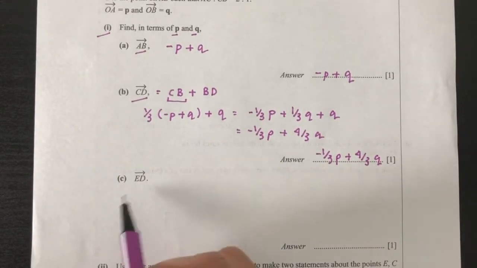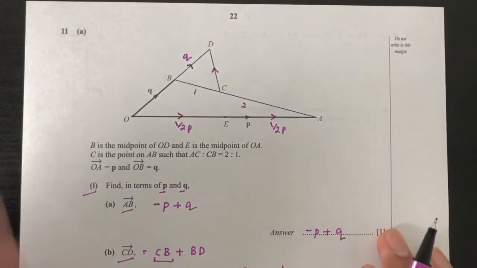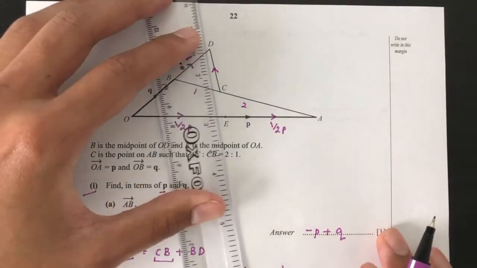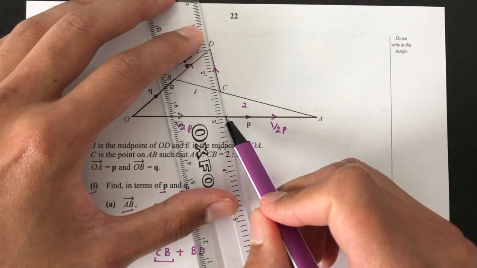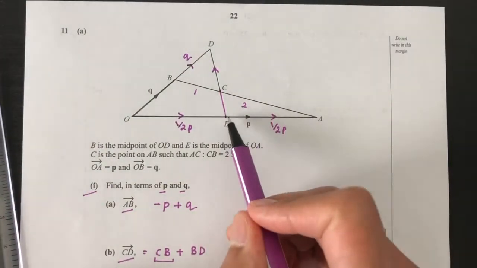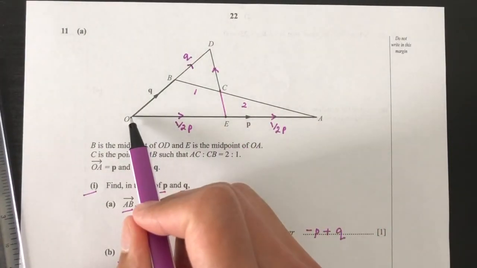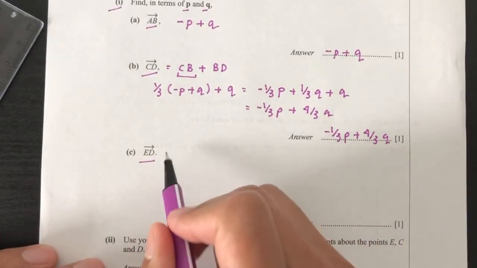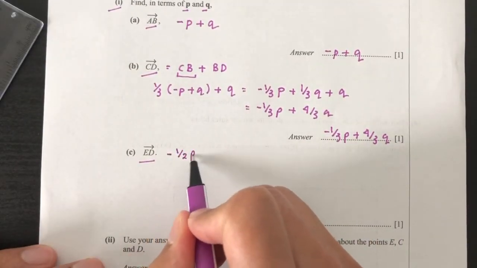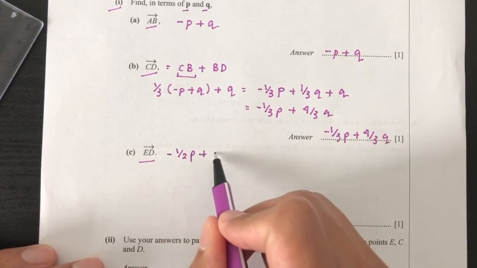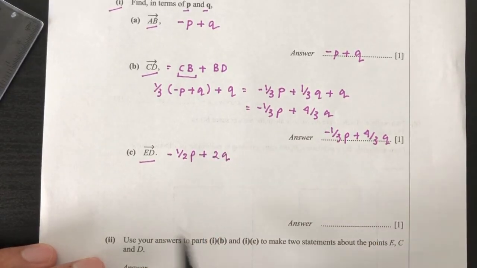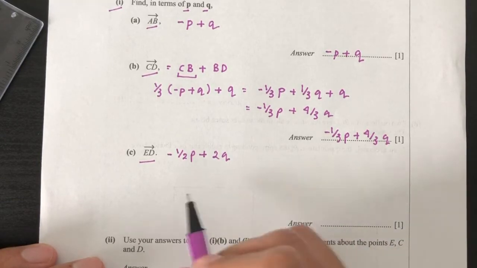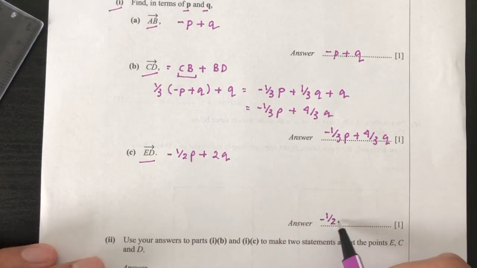Now to find ED, so where's ED? ED will be from this point to this. We have to find EO and then OD. EO is given by minus half P. OD is given by 2Q. This is your value for ED. So minus half P plus 2Q.